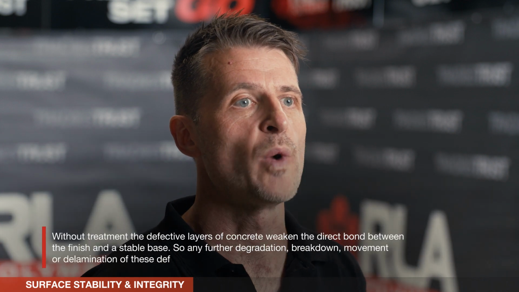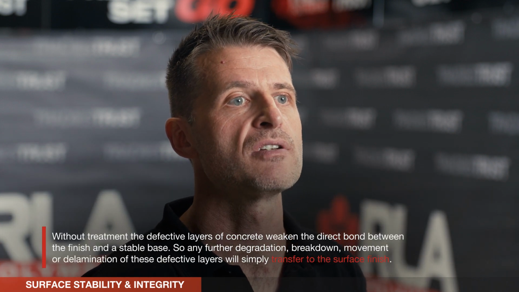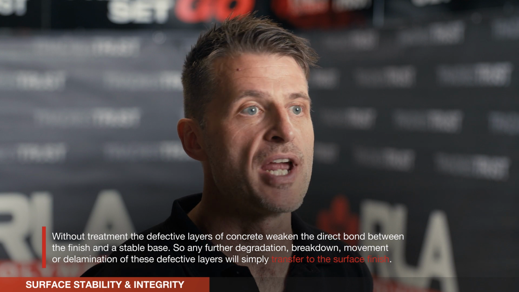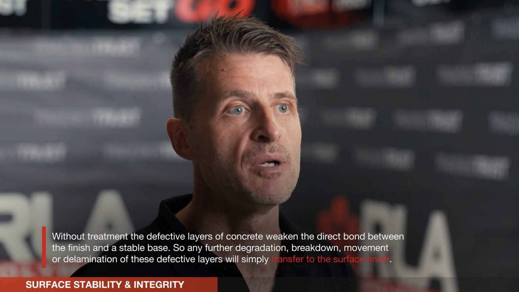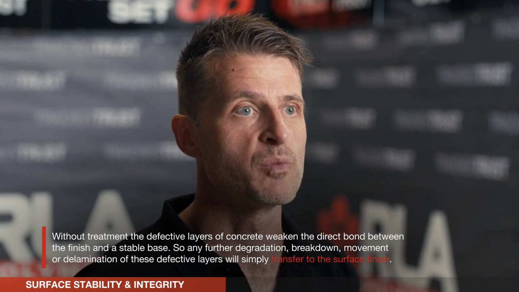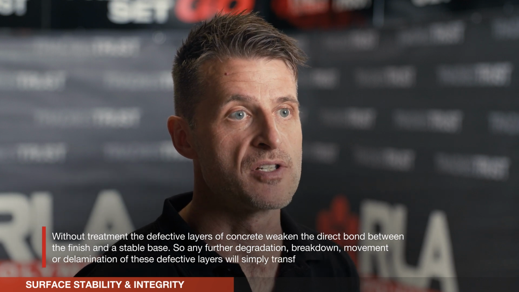And as with other surface contaminants, the defective layers weaken the direct bond between the finish and a stable base. So any further degradation or breakdown, movement or delamination of these layers will transfer to the surface finish.